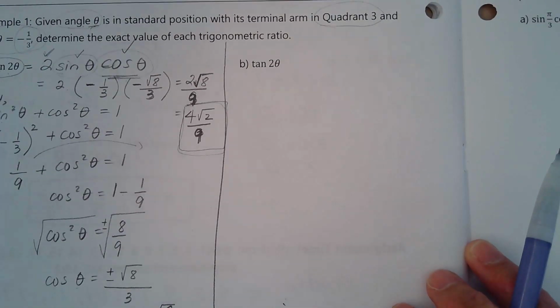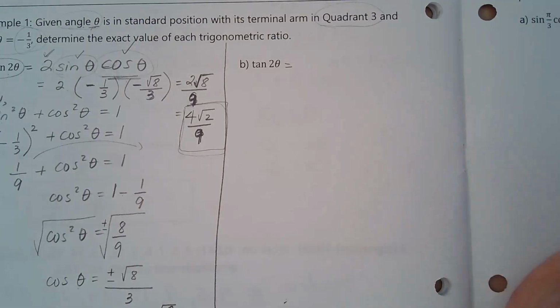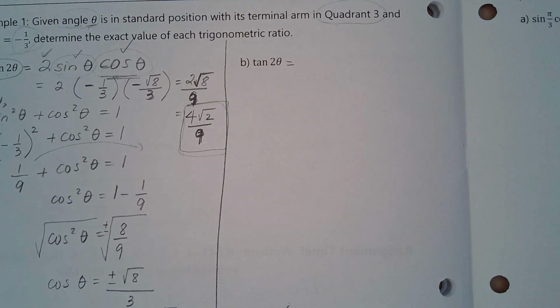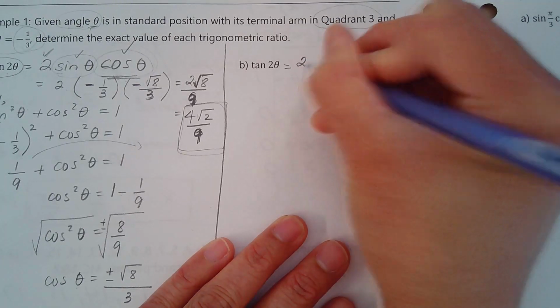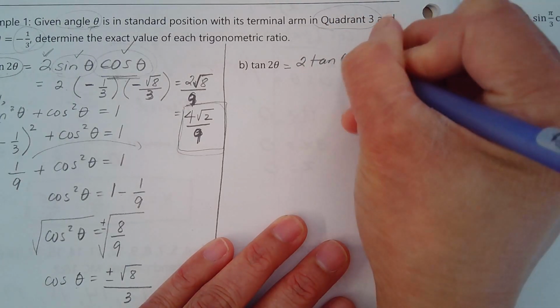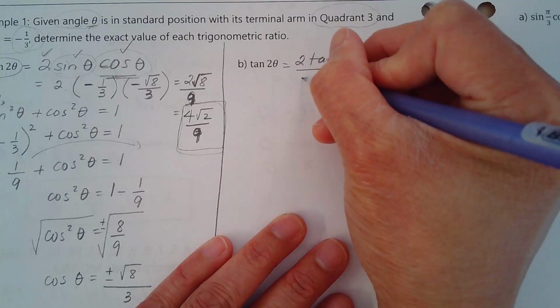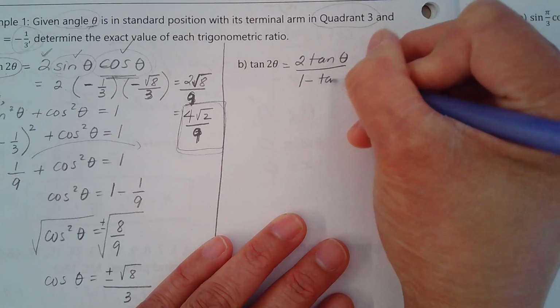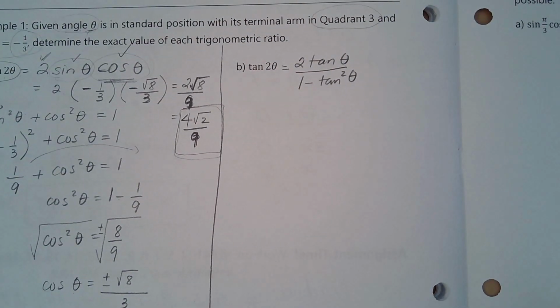Okay, let's do tan 2 theta. Okay, well, what's tan 2 theta? Tan 2 theta, the identity is 2 tan theta. I'm just replacing alpha with theta, over 1 minus tan squared theta. Okay.